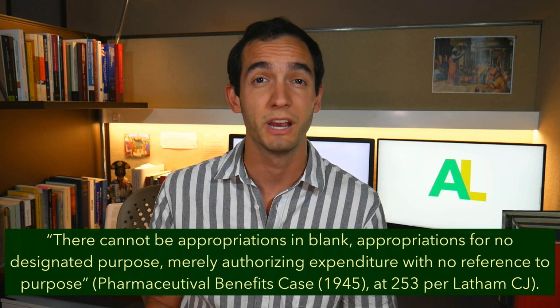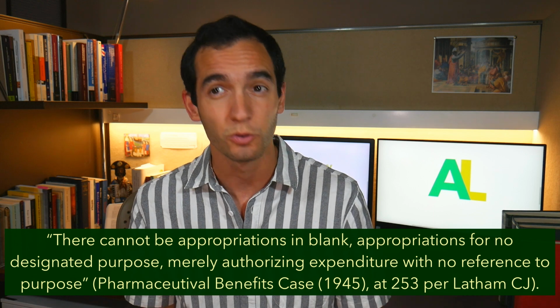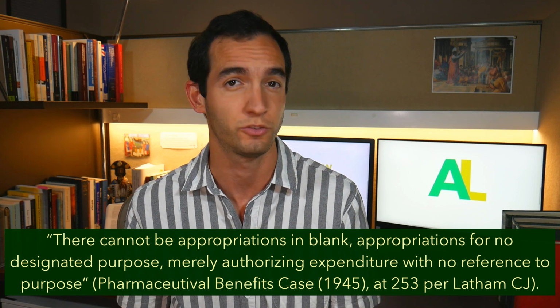In Davis and the Commonwealth, the High Court said that if an appropriation was for the exercise of executive powers under Section 61, then it was for the purposes of the Commonwealth. The decision also confirmed the status quo after the AAP case, that the Commonwealth was free to determine the purposes for which it could appropriate money. All in all, the purposes of the Commonwealth have to be expressed. There cannot be appropriations in blank. Appropriations for no designated purpose, merely authorizing expenditure with no reference to purpose.